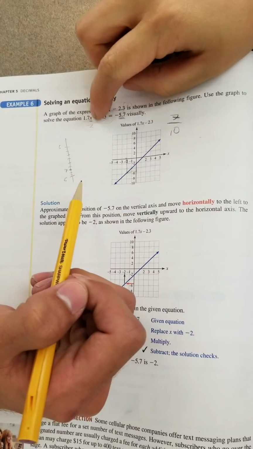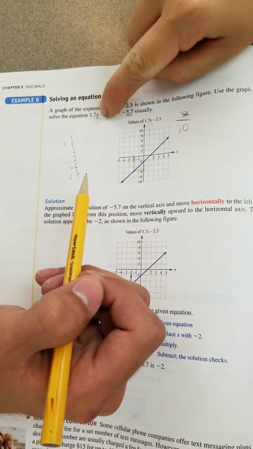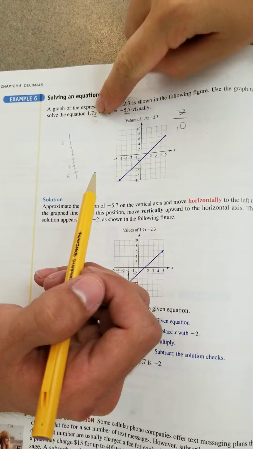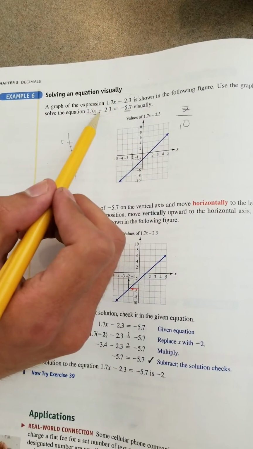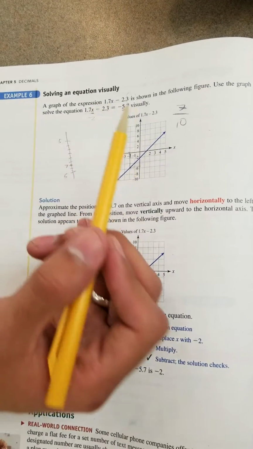But how will you graph this? I think I'm doing this in some other class. But how would you graph it? Yes, how would it? So to graph it, you look at this first, negative 2.3.